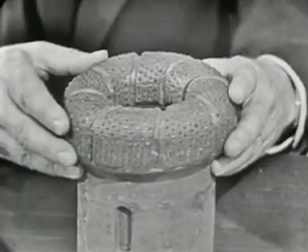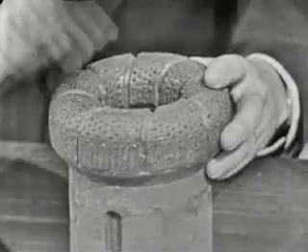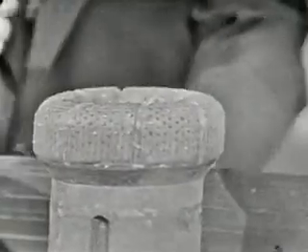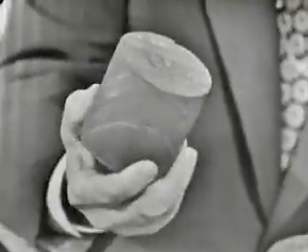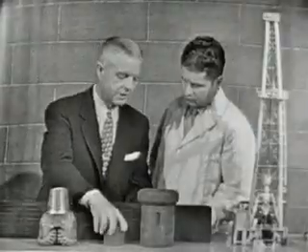They're very hard. This is a special kind of a bit that we call a core bit, and it's used to rotate and cut away a section of the rock through which we're drilling. The section might look like this. This happens to be a core sample of a shale. This is brought to the surface and again used by the geologist to determine the kind of formation in which we're drilling.